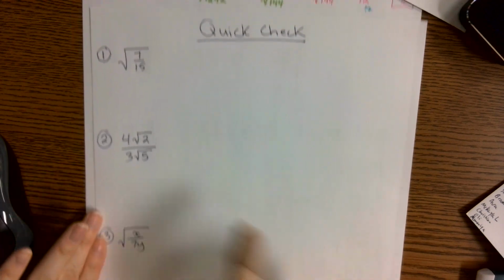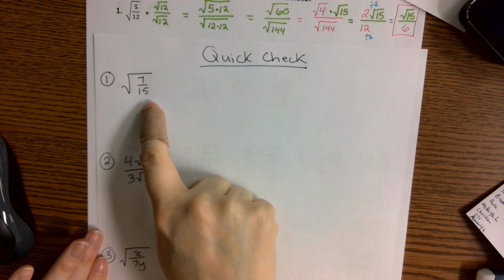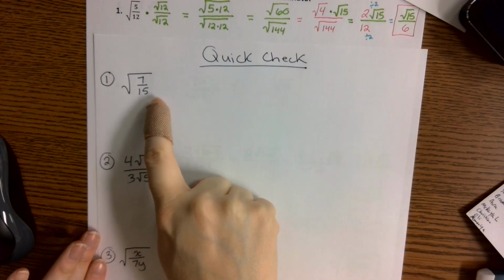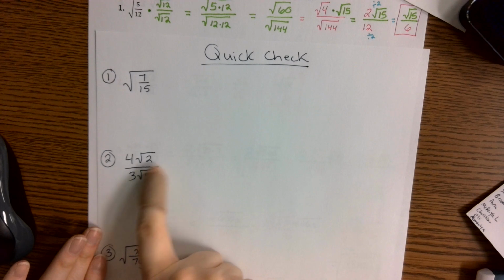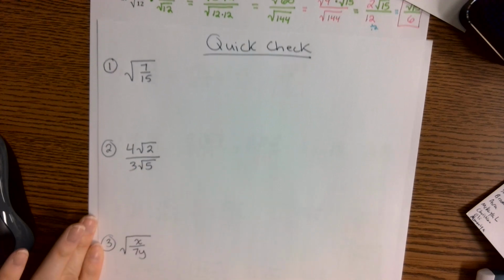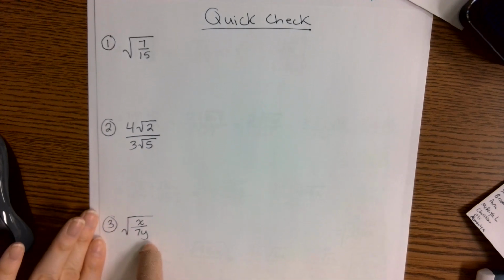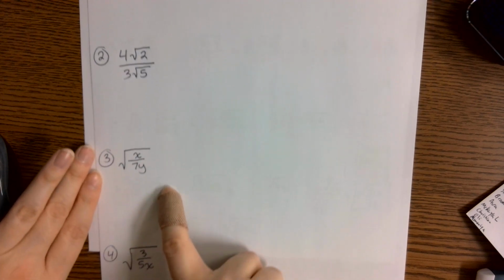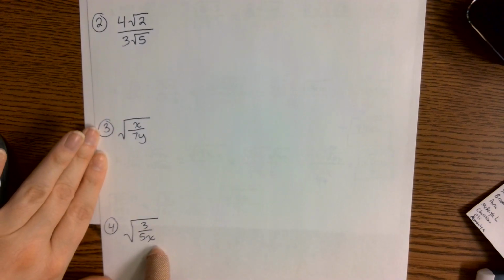So again, number 1 was the square root of 7 over 15. You don't need your computer. We're doing it on paper. Square root of 7 over 15. Number 2 is 4 square roots of 2 over 3 square roots of 5. Number 3 is square root of x over 7y. And then number 4 is square root of 3 over 5x.